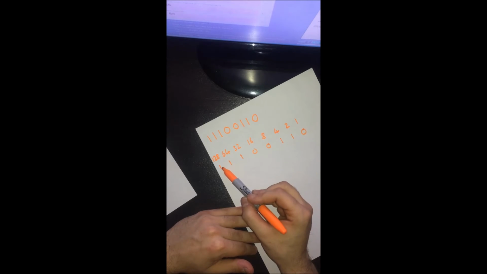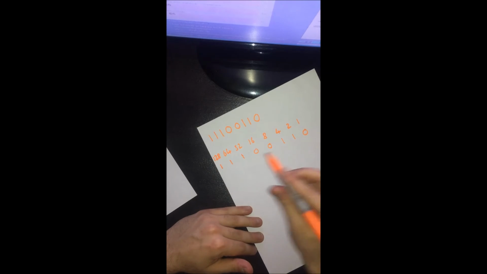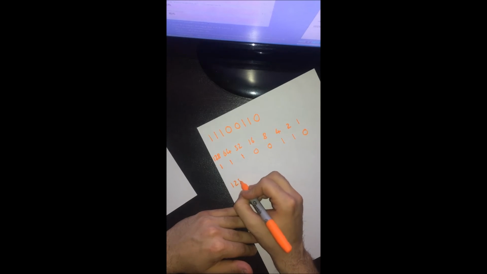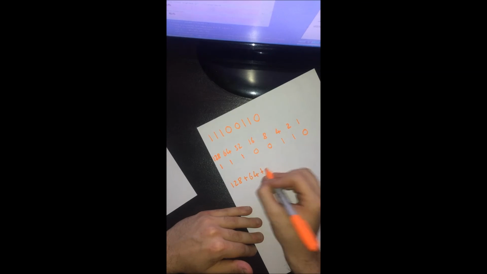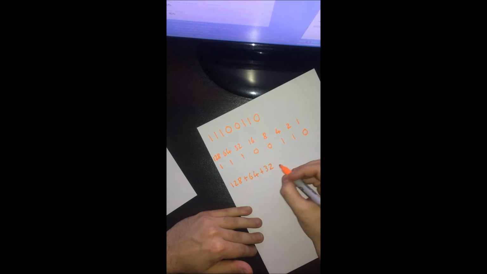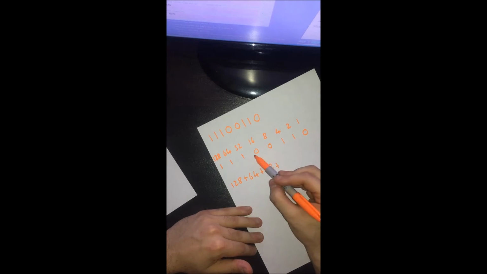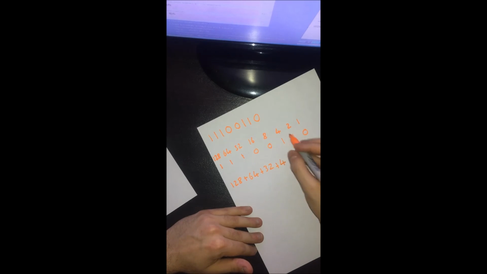Now what we do is the ones that have 1, all the numbers that have 1, we just add them. That's it. The ones that have 0, we don't add them. That's all you do. So 128 here has 1, plus 64 has 1, plus 32 has 1, plus 16 has 0, so we don't add 16. 8 has 0, so we don't add 8. 4 has 1, we add 4. 2 has 1, we add 2. 1 has 0, so we don't add it.